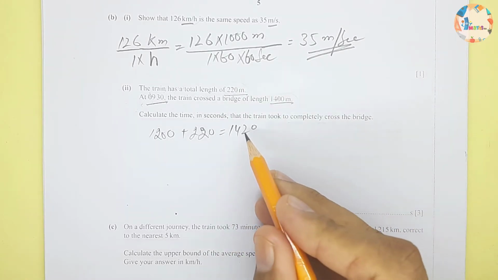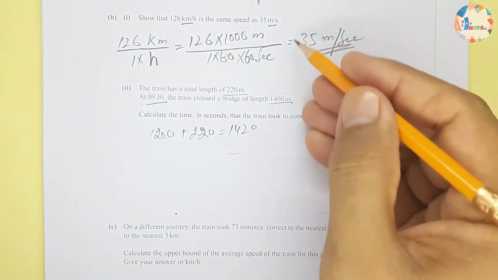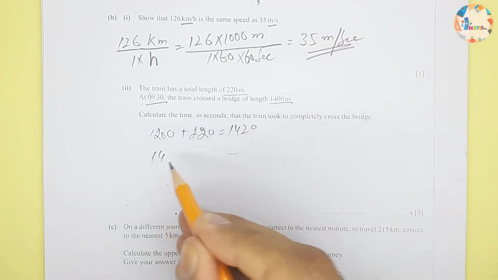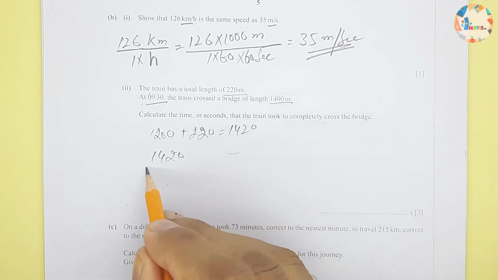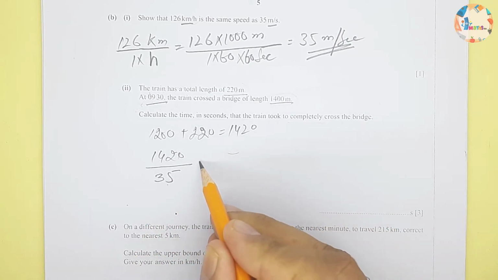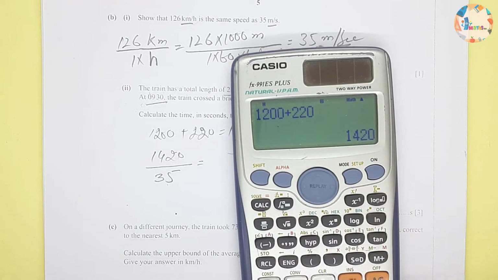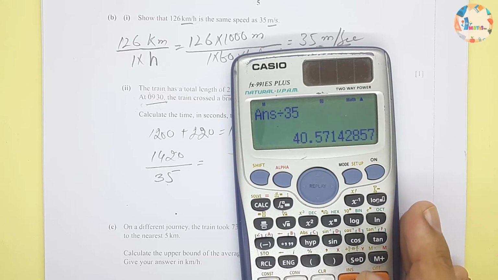This is the distance to be covered, and this is with the speed of 35. So 1420 divided by 35 meters per second. This will give us 40.50.